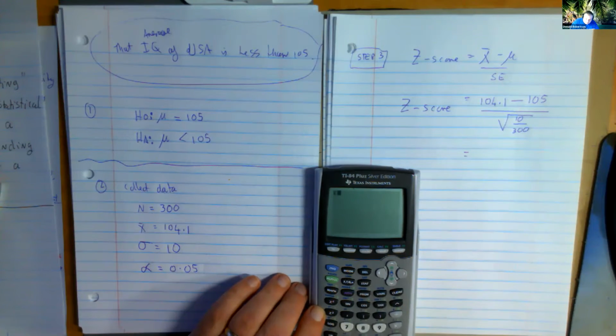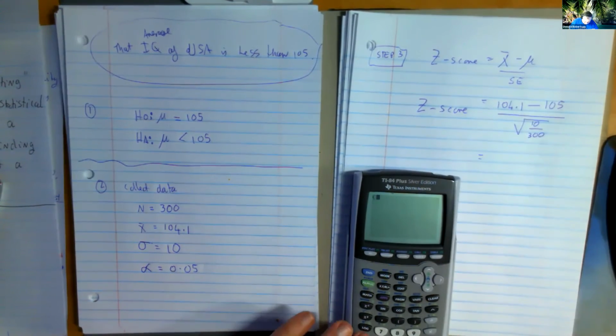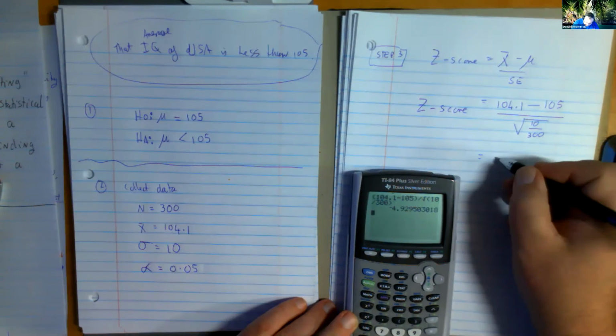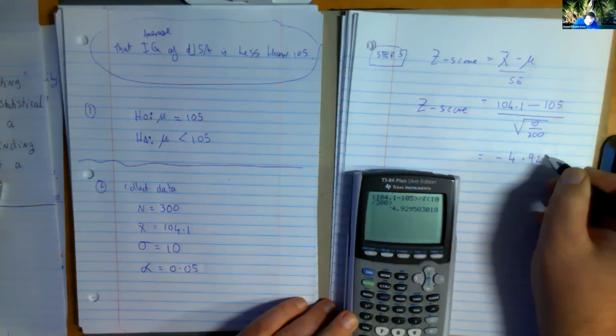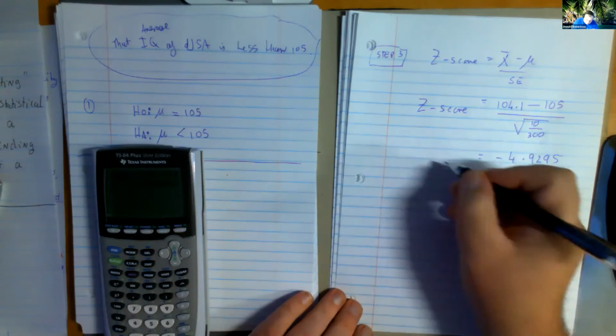So I'll do a little bracket, and it's going to be 104.1 take away 105, close the brackets, divided by the square root of 10 divided by 300, boom, boom. And I got negative 4.9295. I'm going on forever there. There's our Z-score.